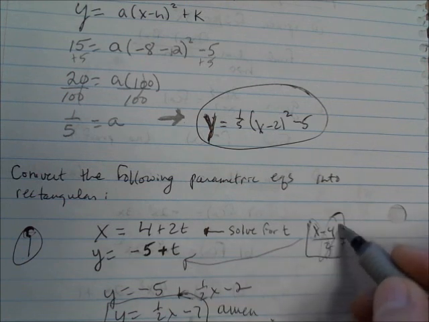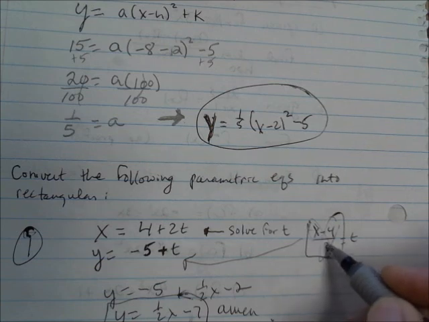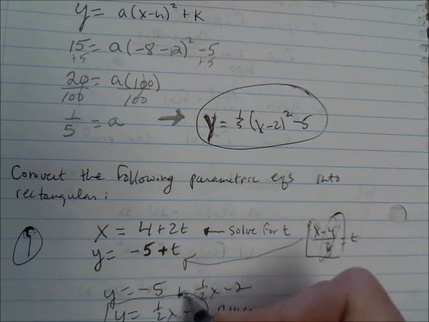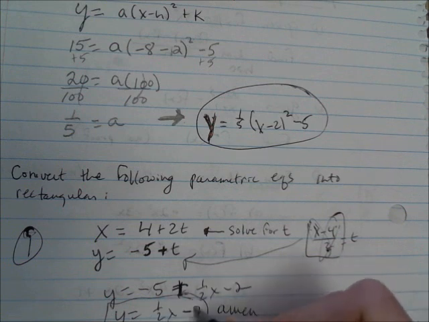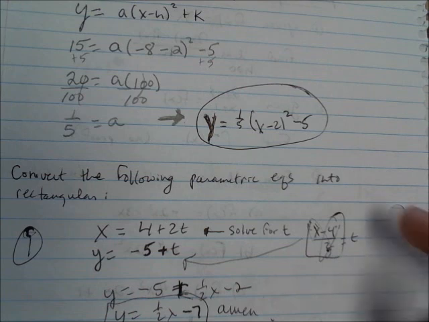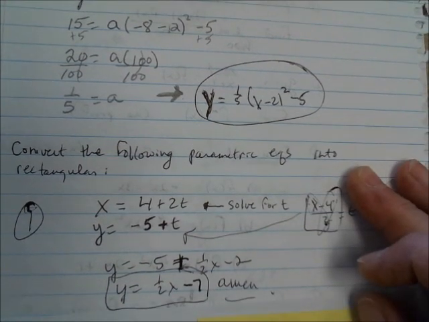So I just divided this into 2 fractions, x over 2 minus 4 over 2. So this becomes negative 5 plus 1/2 x minus 4 over 2, which is 2. So you can combine those two like terms, negative 5 and negative 2, into negative 7. So y equals 1/2 x minus 7 would be that rectangular form.